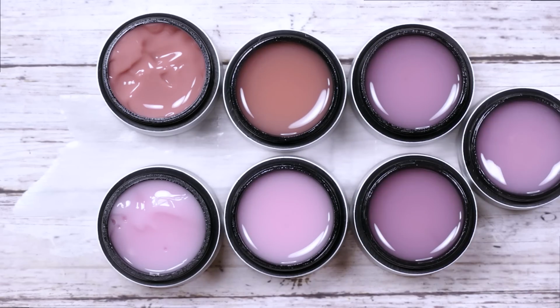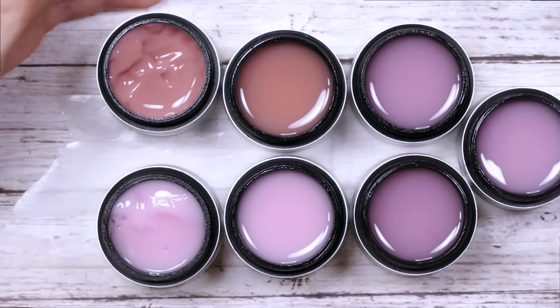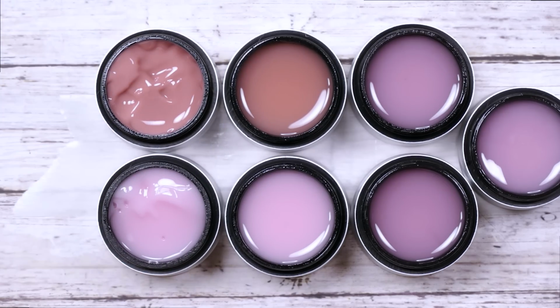So I wanted to show you guys these viscosities and these different colors so that you can get an idea of why you would choose one over the other and what the different gels do. That way, when we do our actual extensions, you guys are going to have a better understanding of what we're trying to achieve here.